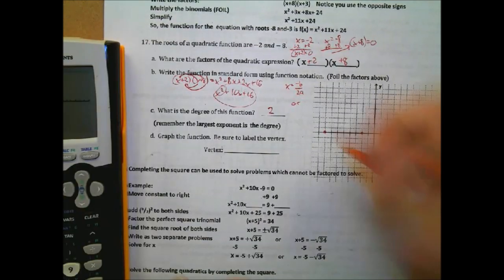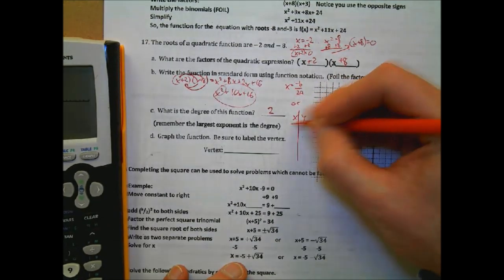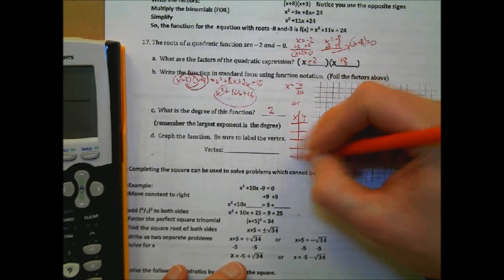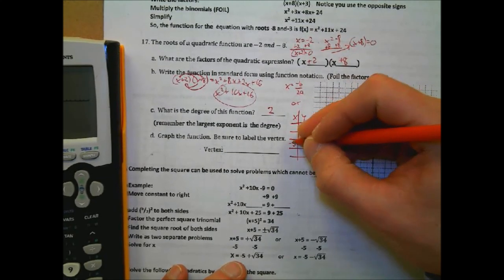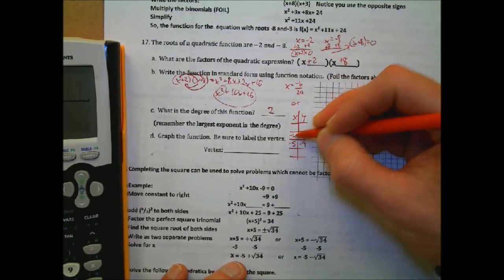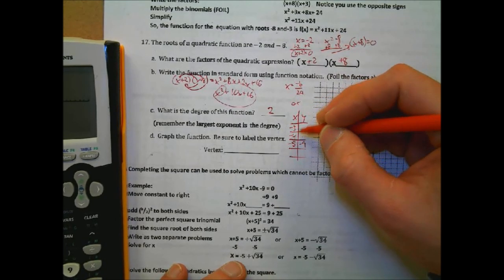Negative 5, negative 9. Pick some x values earlier, so like negative 4, negative 3. No, sorry. Pick some x values lower and make this negative 7, and then negative 5 and negative 3. Okay, for the actual x values.